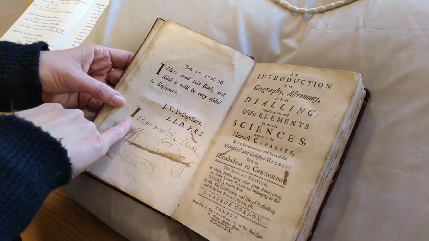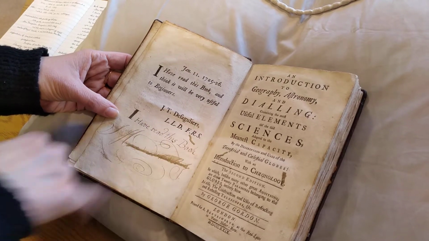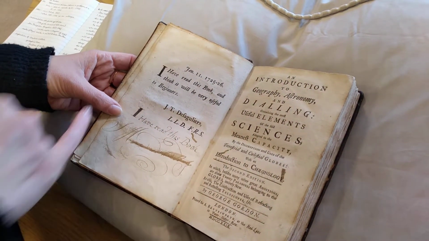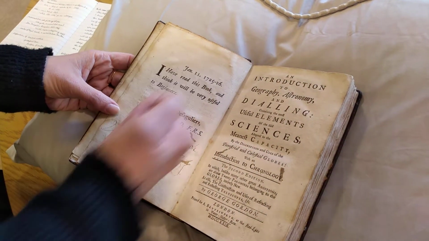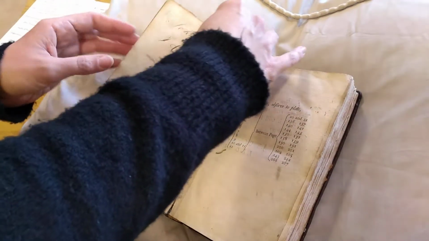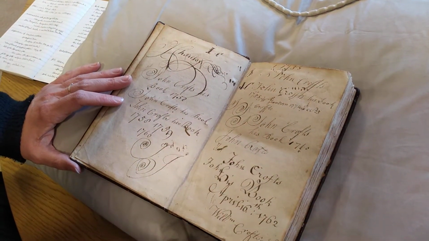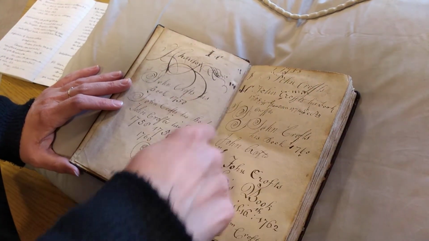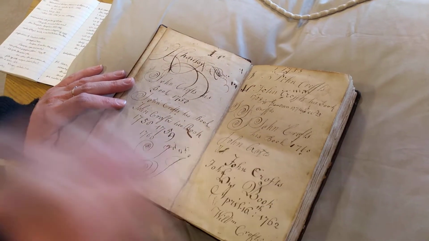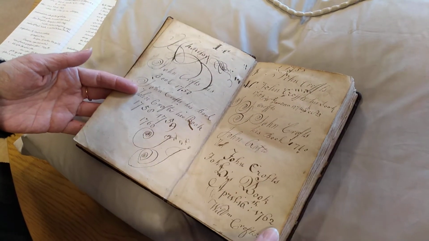But underneath it, someone has written, "I have read this book." And I suspect this is somebody practicing their handwriting. Somebody practicing writing by copying what they can see printed in the book. And I wonder whether some of this is the same. Clearly the book was owned by John Crofts, but maybe other people have been copying John Crofts' book in order to practice their writing, because these are clearly different handwritings.